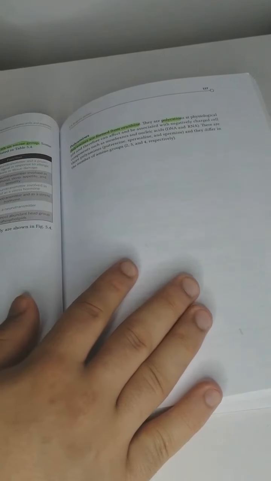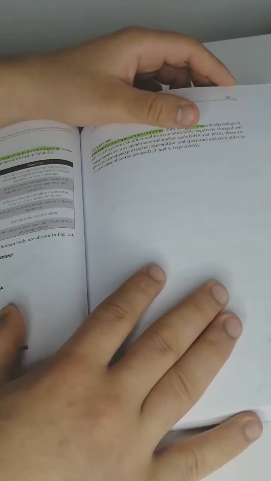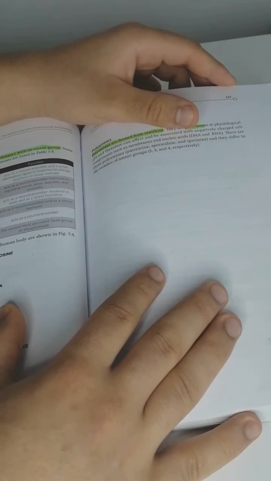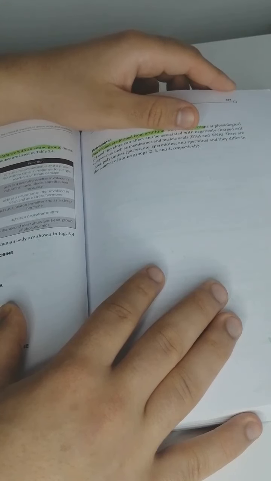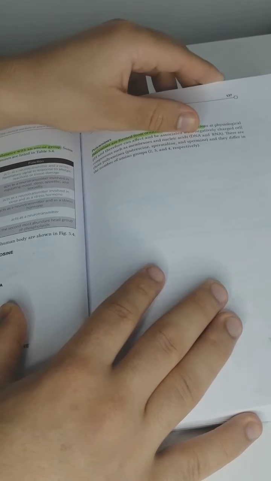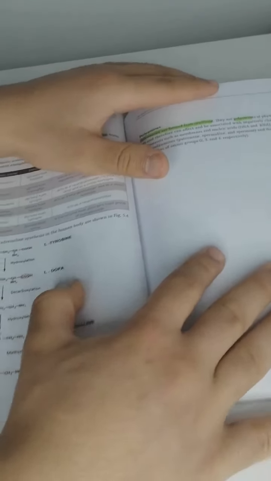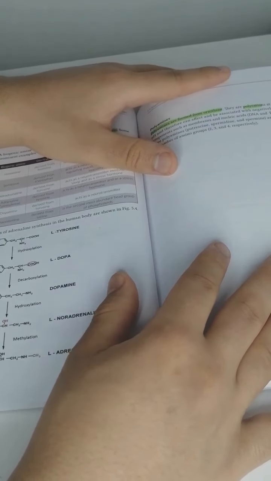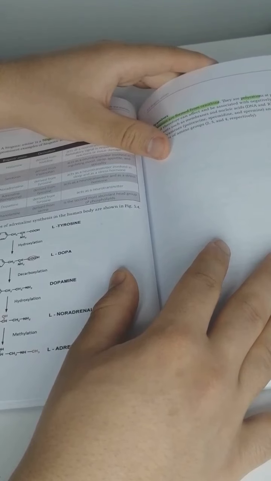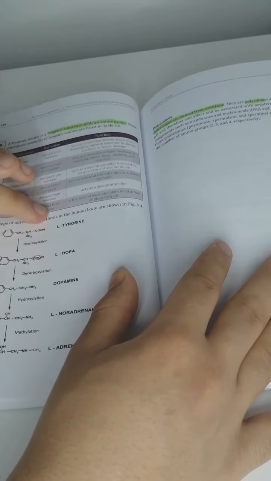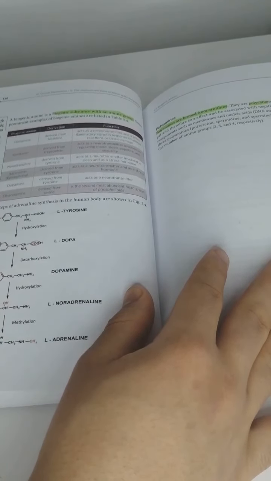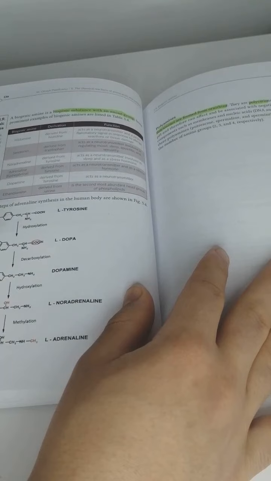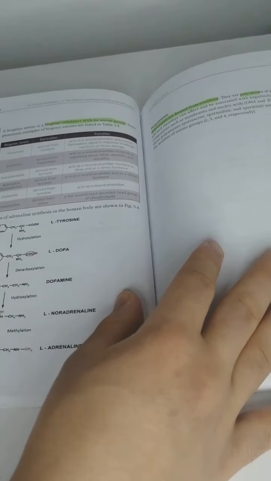Then we have the biogenic amines. Biogenic amines are basically modified versions of the amino acids that have an amine group. Examples would be histamine, serotonin, noradrenaline, epinephrine, dopamine, and ethanolamine, and L-dopa as well, and tyrosine. L-tyrosine can go through a chain of reactions to form different biogenic amines, like adrenaline, noradrenaline, dopamine, and L-dopa.